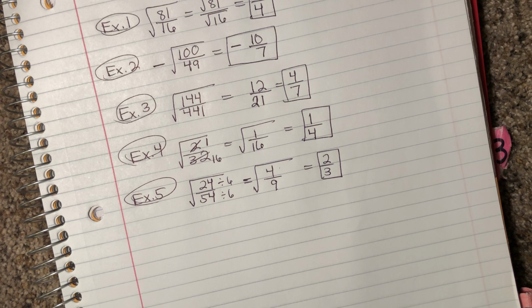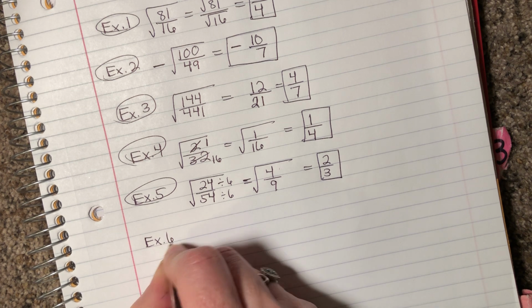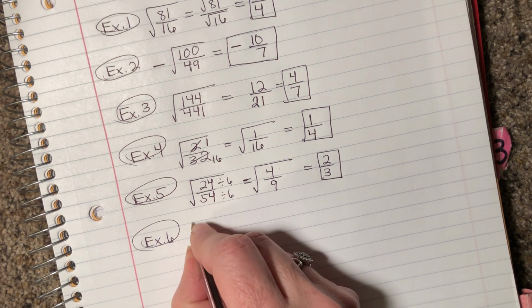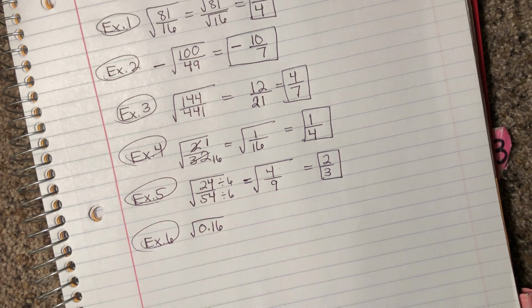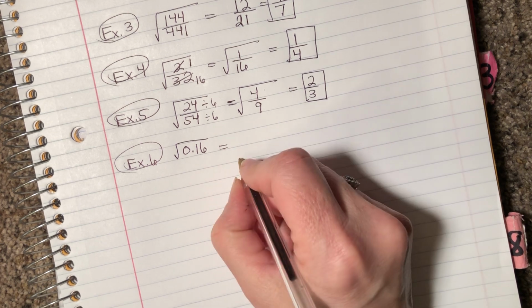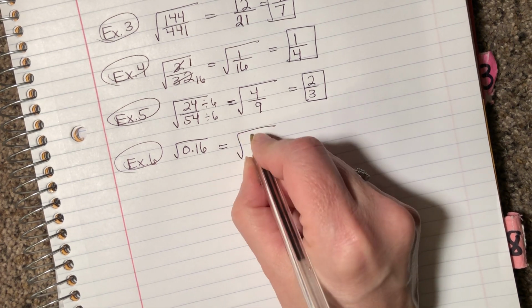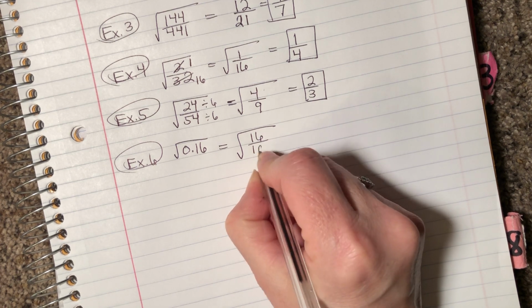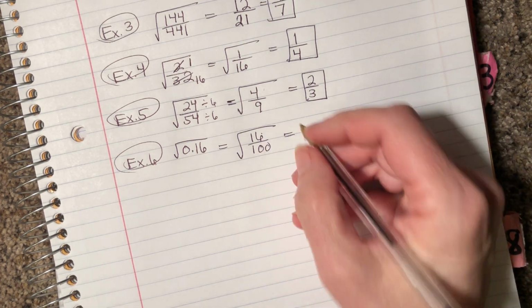All right, that is, oh, no, a couple more types, hold on. If you have the square root of a decimal, you want to write the decimal as a fraction under the square root. So this is 16/100. I'm going to write it as 16/100. Now you can do what we did above, is take the square root of the top and the bottom.